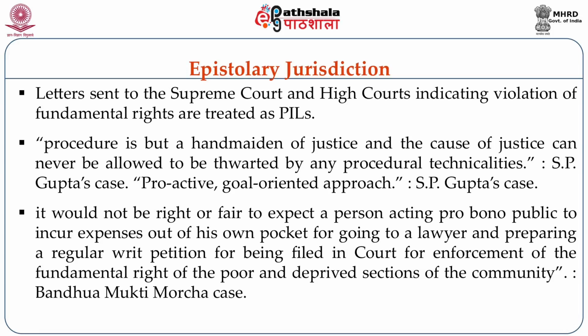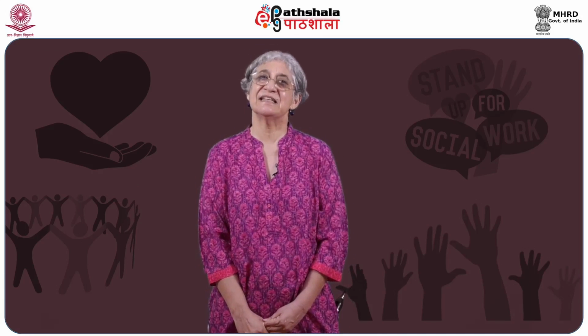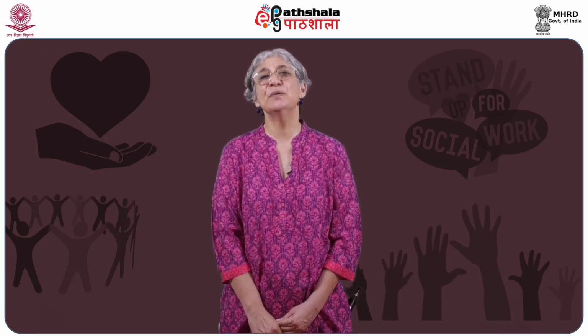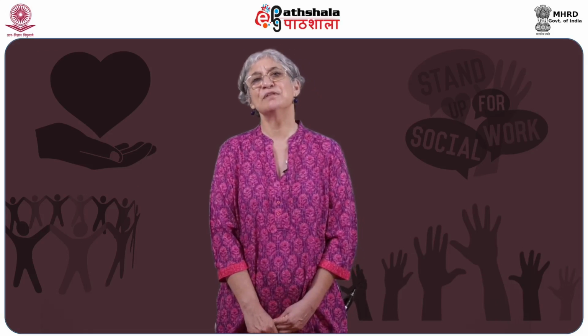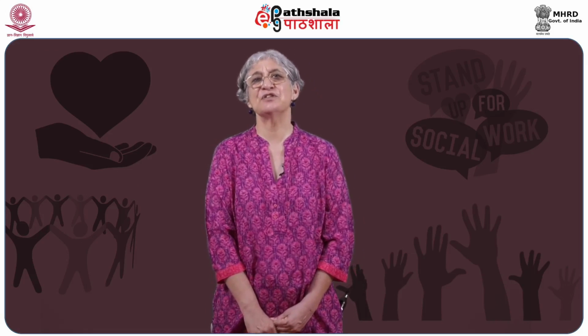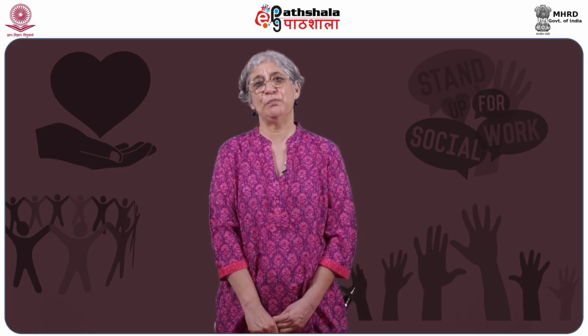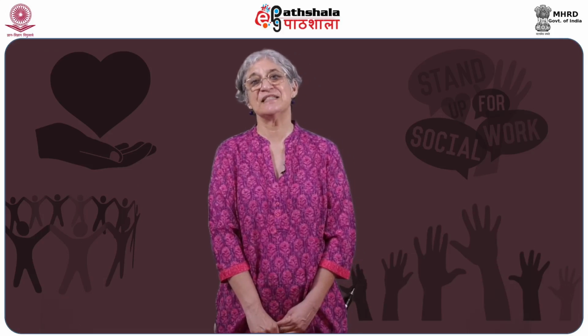So here, Bandhwa Mukti Morcha case was one of the first cases where the Supreme Court converted a letter showing violation of fundamental rights and continuation of bonded labor in Faridabad. Bandhwa Mukti Morcha, an organization, had sent a postcard bringing this to the notice of the Supreme Court, which was converted into a public interest litigation.